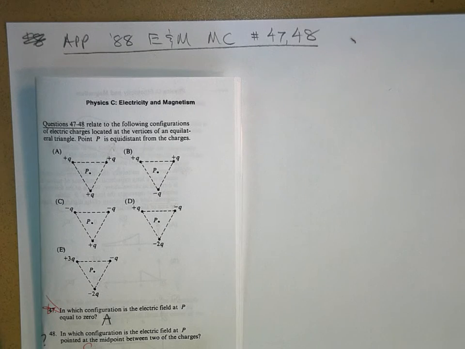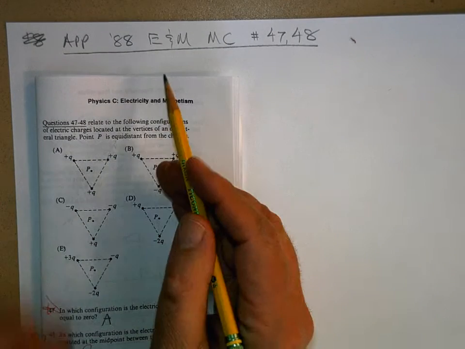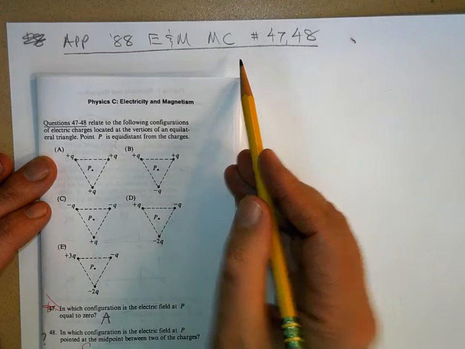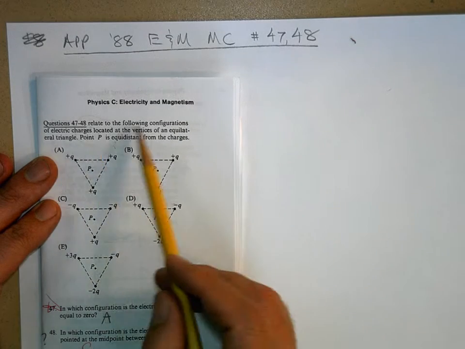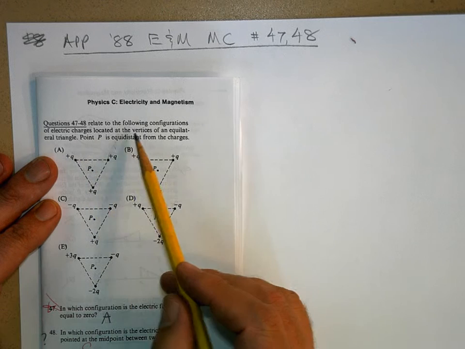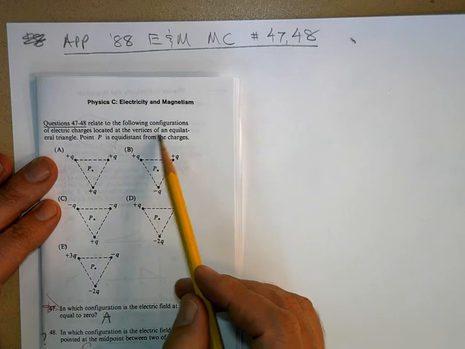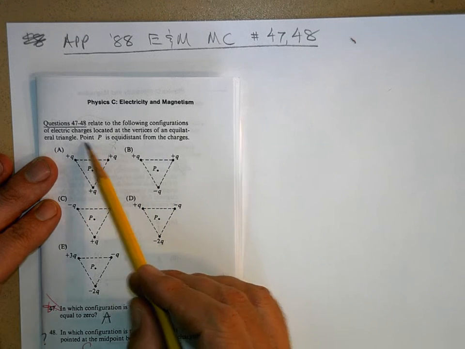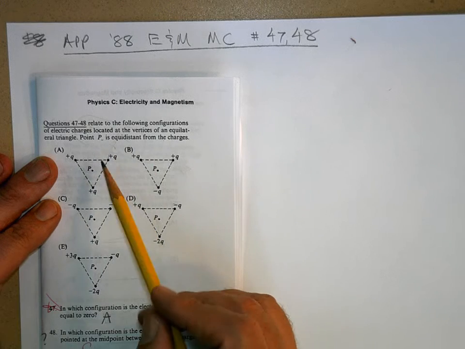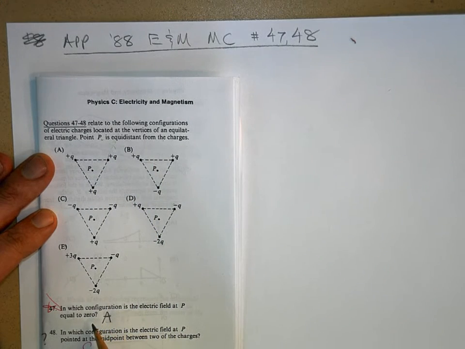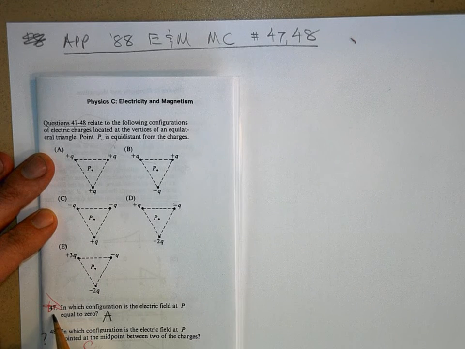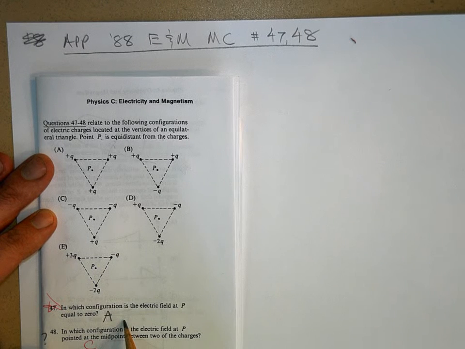Let's do problem 47 and 48 on the 1988 E&M multiple choice test. Number 47, 48, here we go. It says, relate to the following configurations of electric charges located at the vertices of an equilateral triangle. Point P is equidistant from the charges. So here's all our choices right here. And then it says, for number 47, in which configuration is the electric field at point P equal to 0?